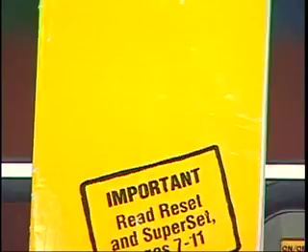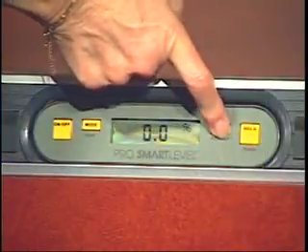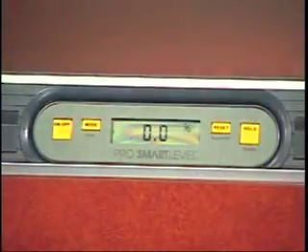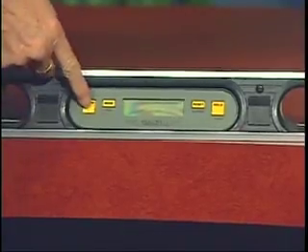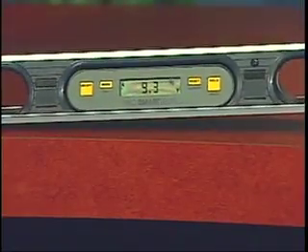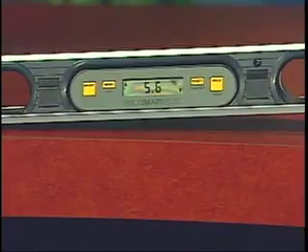Once you have calibrated your SMART level, you are ready to go. Remember, all readings for survey purposes are done in percentages. Turn the level on and set the base of the level on the surface you wish to measure. Now take your measurement. The display will automatically show the angle in the digital window.